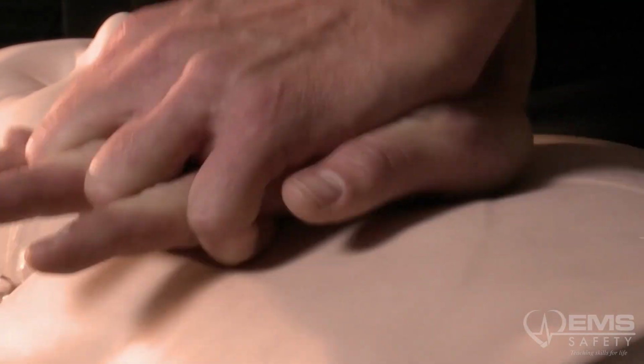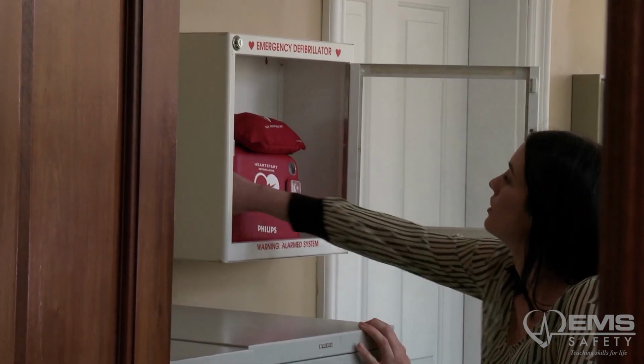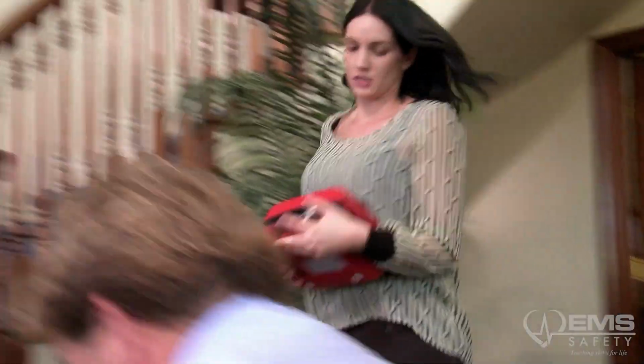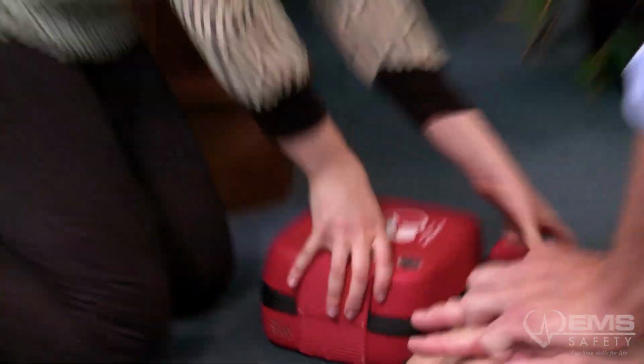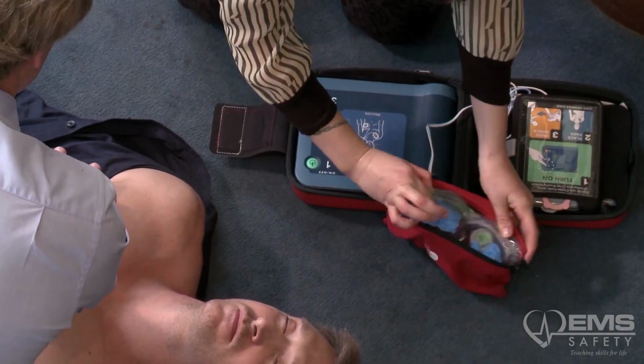1, 2, 3... 12, 13, 14, 15, 16, 17, 18, 19, 20, 21, 22, 23, 24, 25, 26, 27, 28, 29, 30.